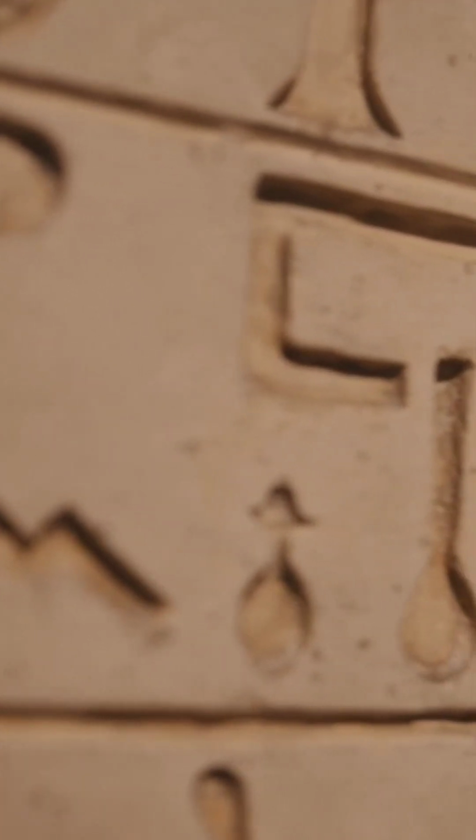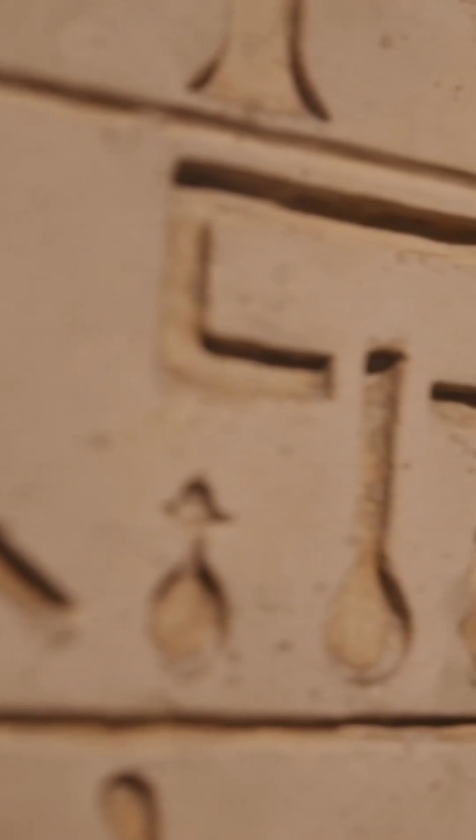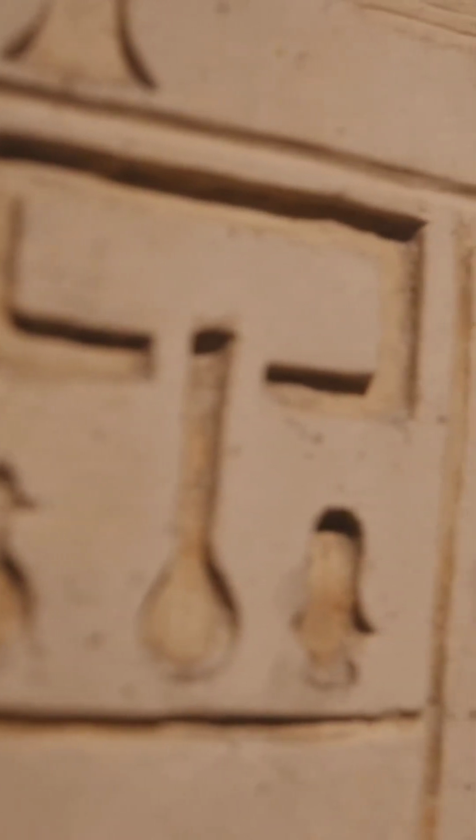Chapter 2. The Great Pyramid of Giza. The Great Pyramid of Giza, built during the reign of Pharaoh Khufu around 2560 BCE, is the most iconic and awe-inspiring structure of ancient Egypt. It is the largest of the 3 pyramids on the Giza Plateau and the only one of the 7 wonders of the ancient world still standing today.